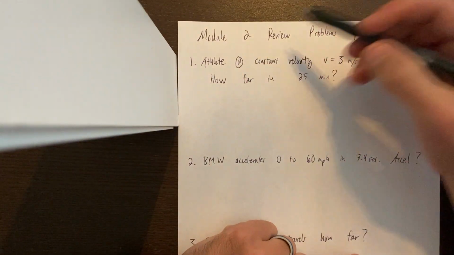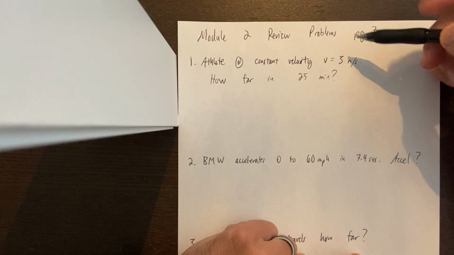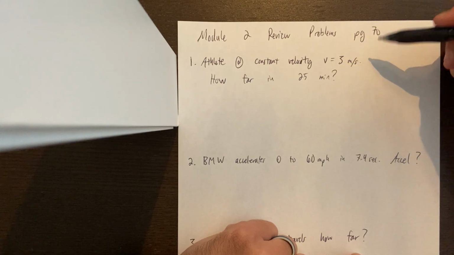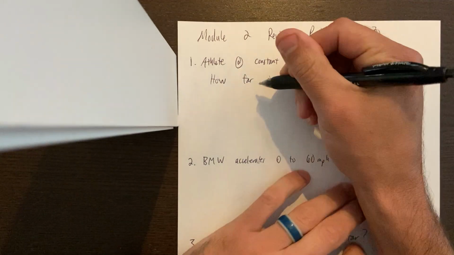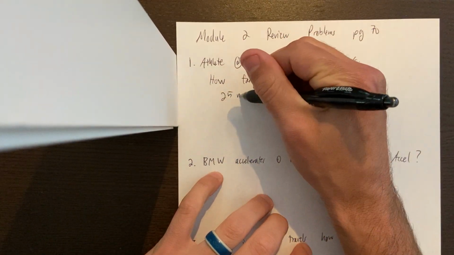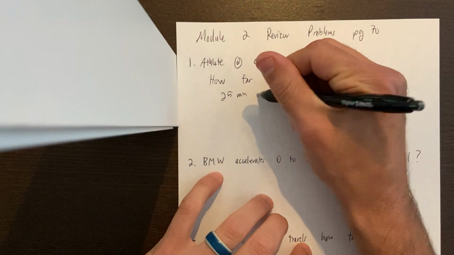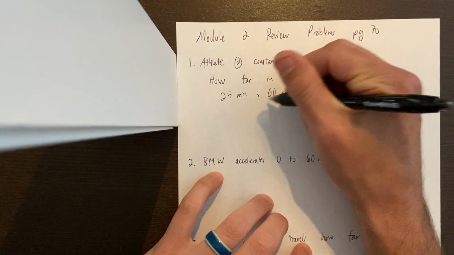And I did paraphrase here. An athlete at constant velocity of 3 meters per second. How far will they run in 25 minutes? So what we're going to first do is convert 25 minutes to seconds. So we just multiply by 60 seconds in 1 minute.